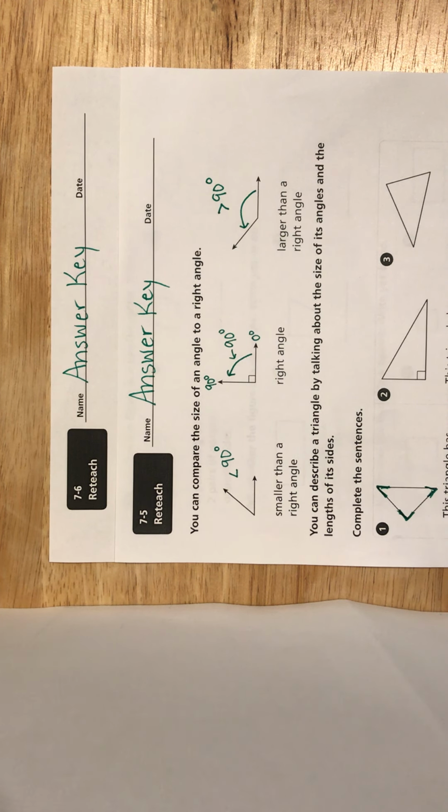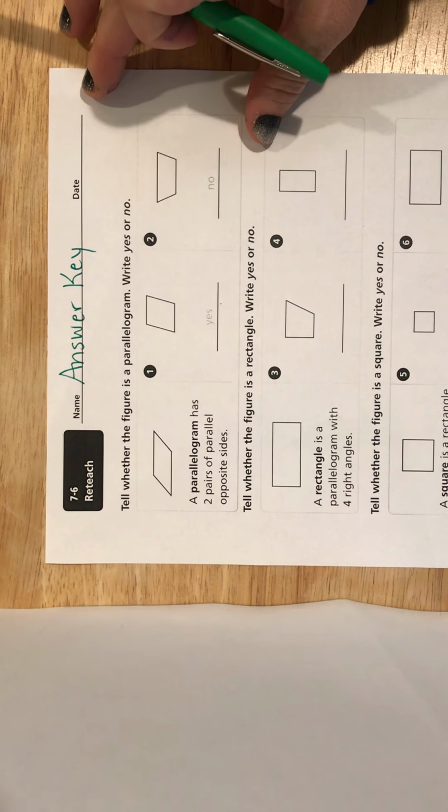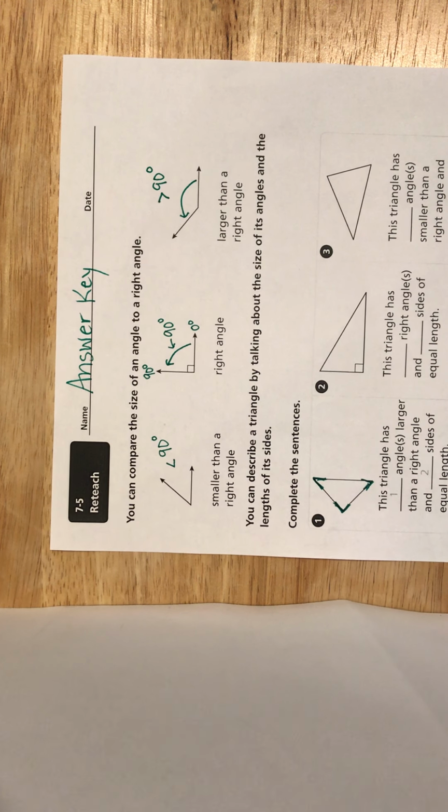So, the first worksheet, the one on the top, you can see has triangles. The one underneath is the one that has the parallelograms. So I'm going to put this one to the side for just a second. And you can see I've already made some notes on this one here, the reteach.